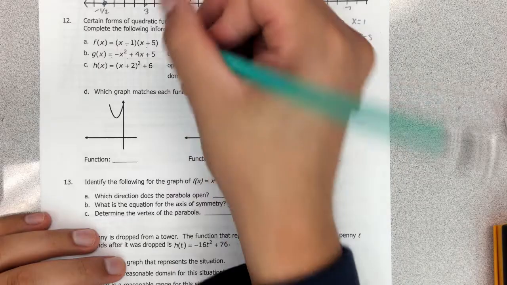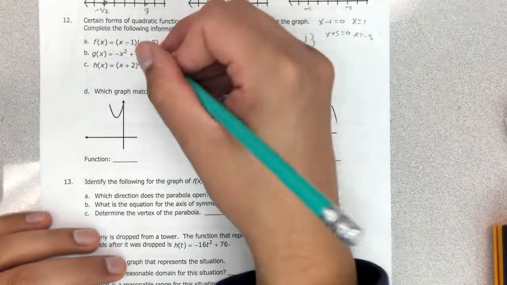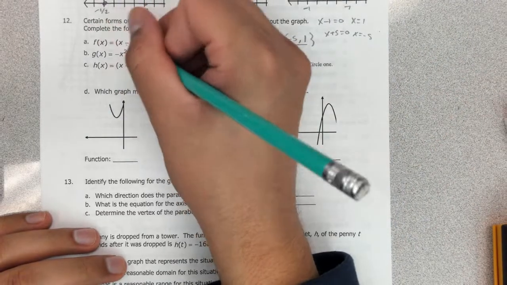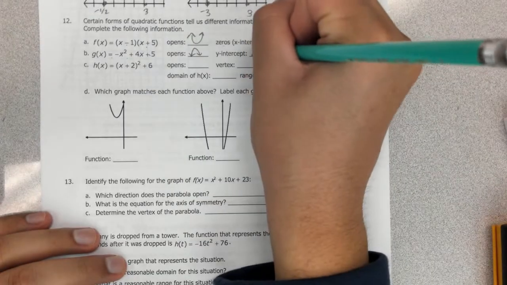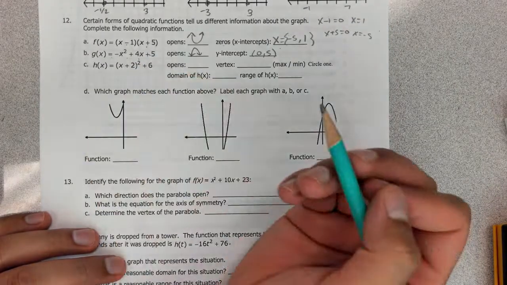Alright, this one has a negative in the front, so I know it's going to open down. It's going to have a reflection. And then the y-intercept would just be when x is 0. If I plug in 0 for the x's, we get 0, 5. And you could always just plug this into the calculator and see where the y-intercepts are.